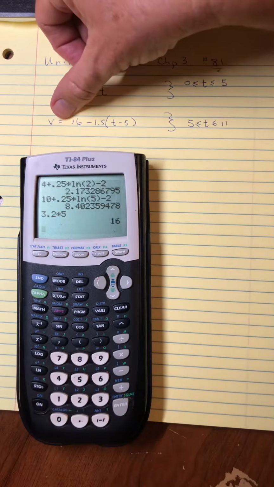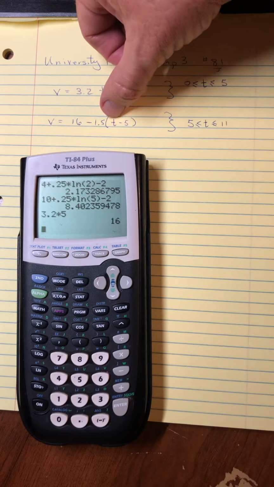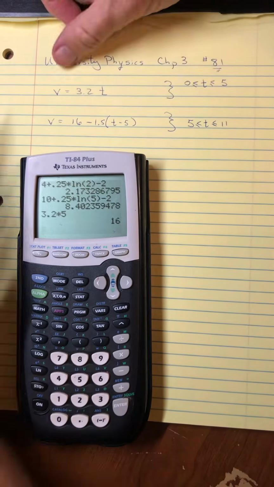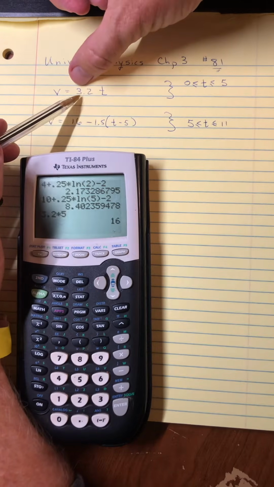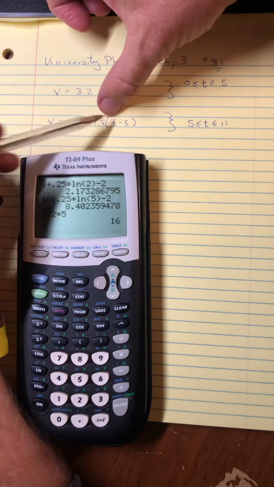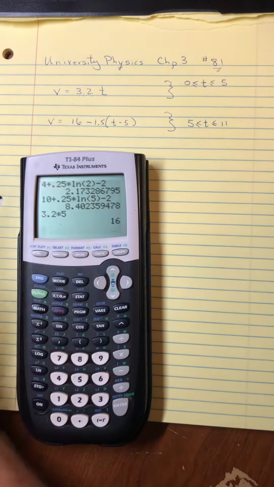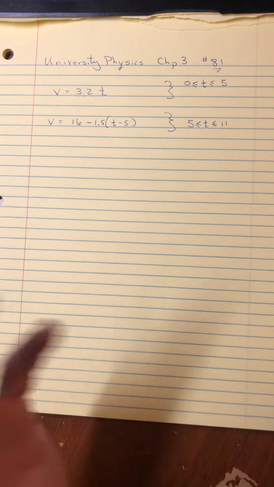And if you put in 5 seconds here, that becomes a 0, and you get a 16. So good, they match. It's increasing its speed linearly with a slope of 3.2, and then it starts to decrease with a slope of 1.5. So the speed increases and decreases like it's saying here, okay? That's the idea behind this little equation.